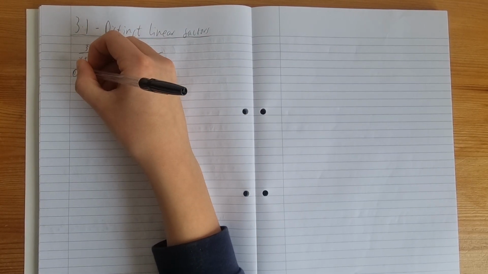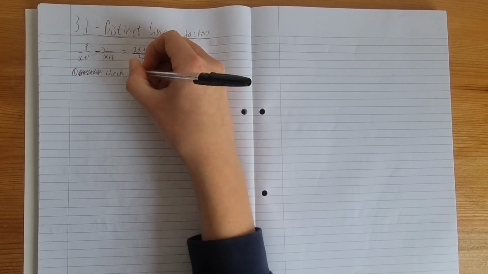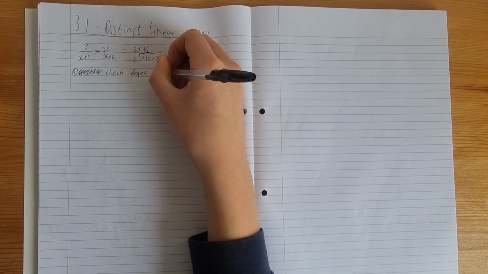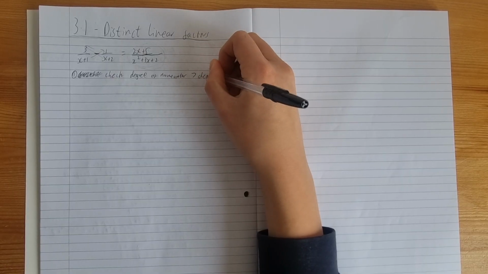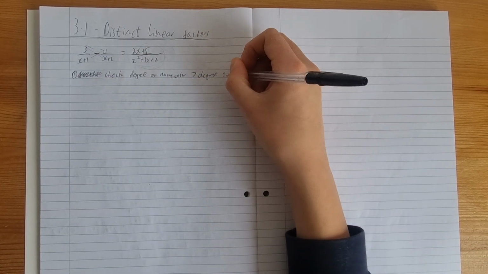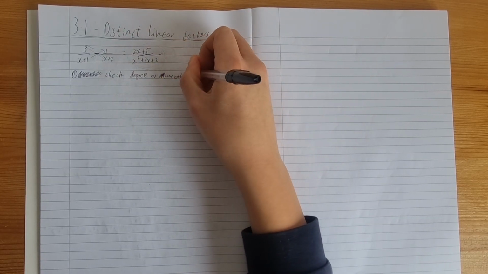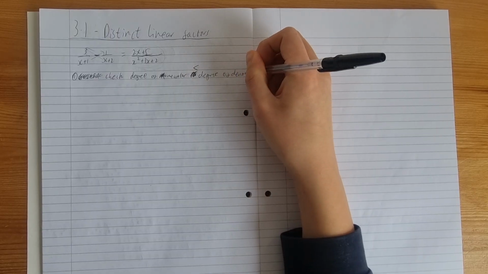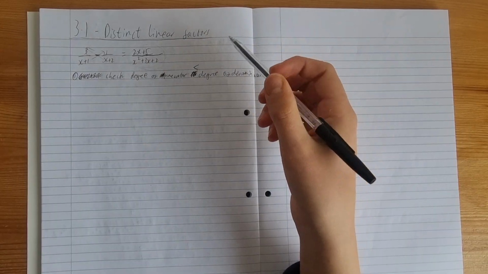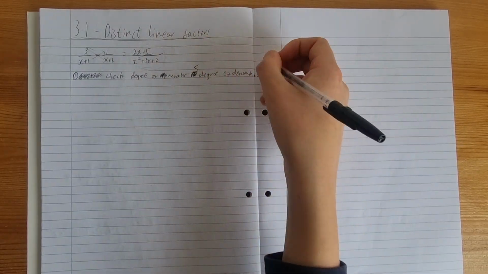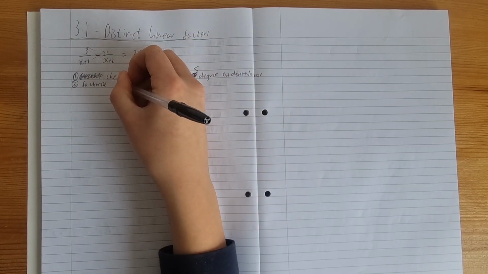So number 1 is to check that the degree of the numerator is less than the degree of the denominator, because otherwise it gets a bit more complicated and there's one more step. So the degree of the numerator needs to be lower than the degree of the denominator for now. Step 2 is to factorize the denominator.